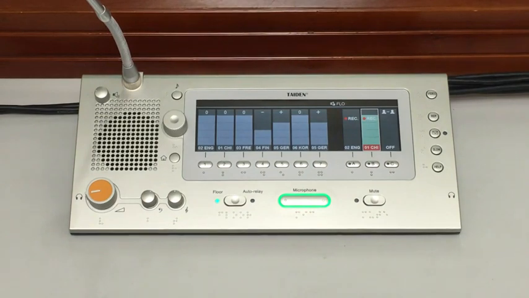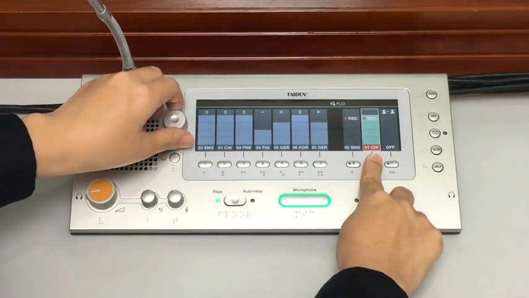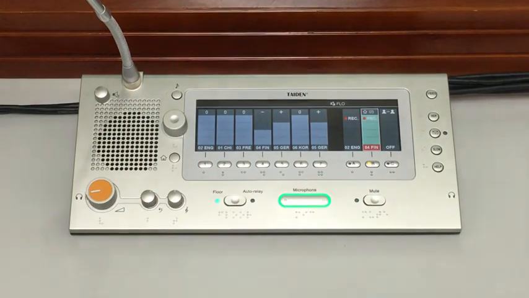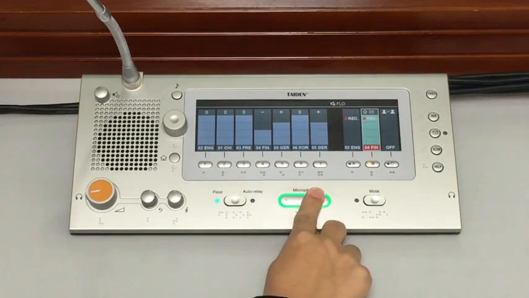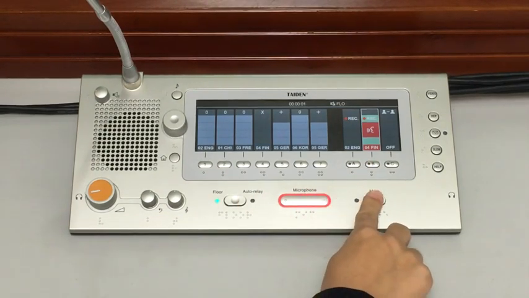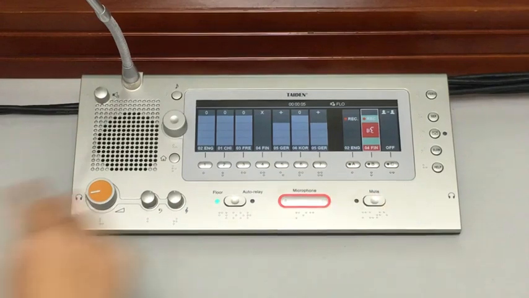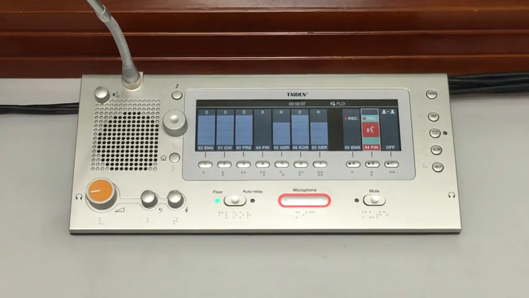The light indicator will light up when an output channel is engaged, and the number of the engaging booth will be displayed above the channel icon. To temporarily turn off a microphone, press and hold the mute button. Light indicator would be on. Release the button to reactivate the microphone.